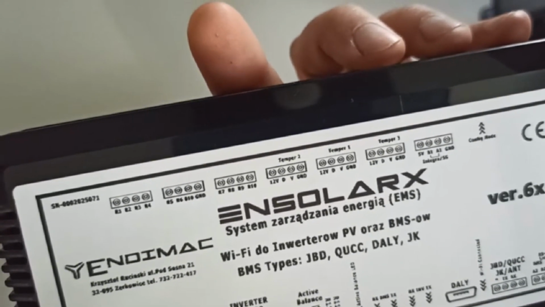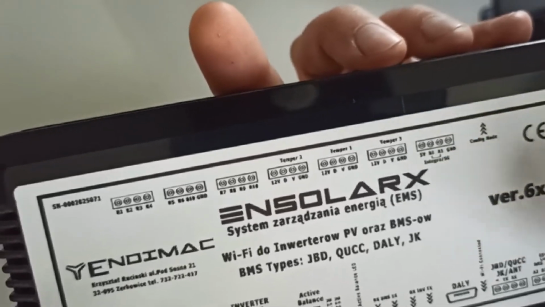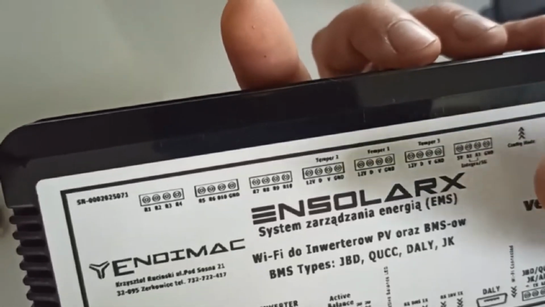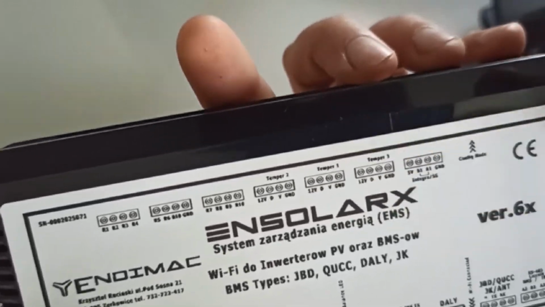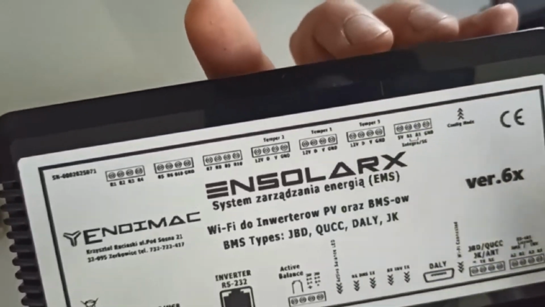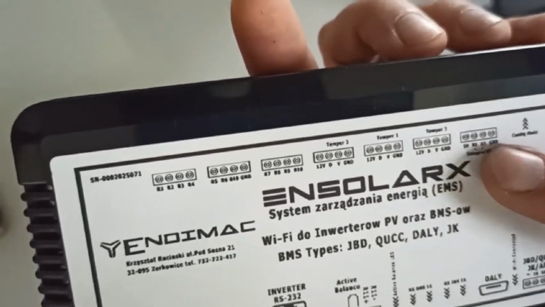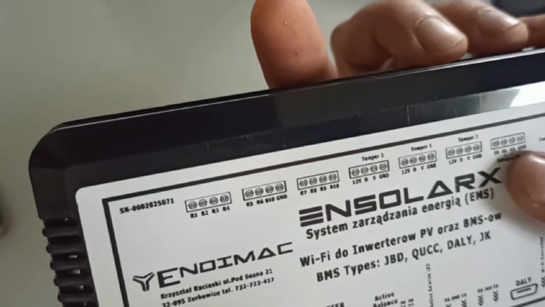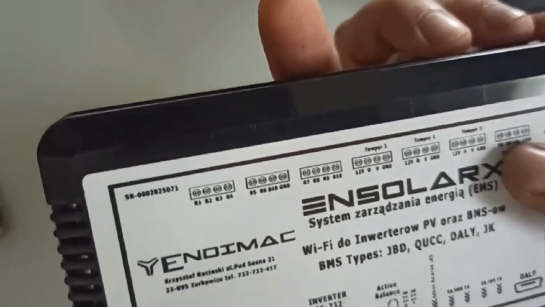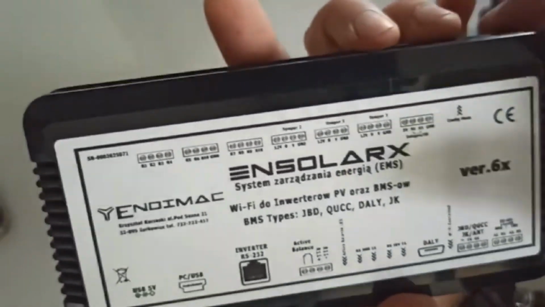Here you have connectors A1, B1, at least in this model, and you connect this RS485 to your Home Assistant, either through a converter via USB or a converter via Wi-Fi, because you can also install such a converter from Wi-Fi to RS485. That way you don't have to connect with cables.